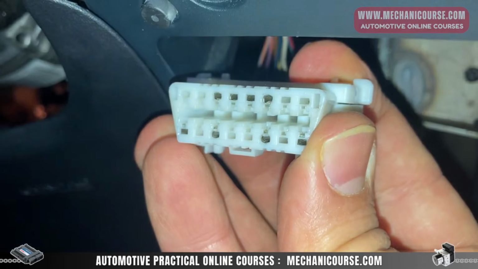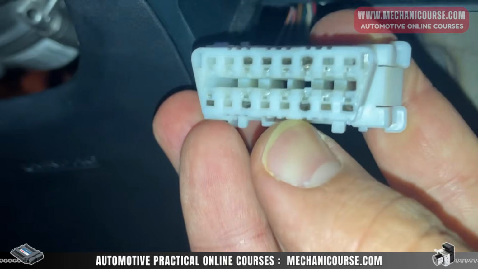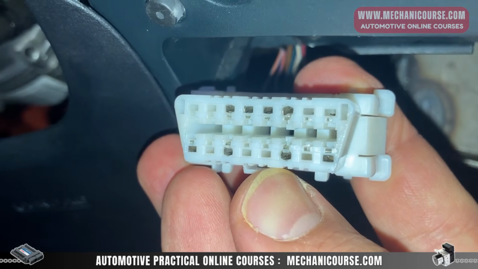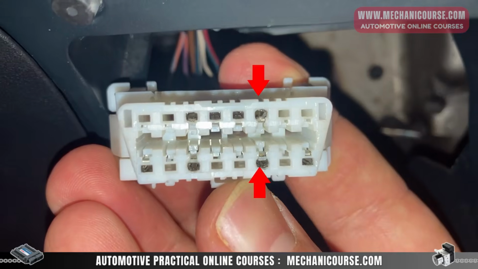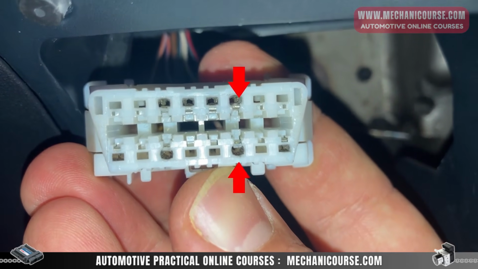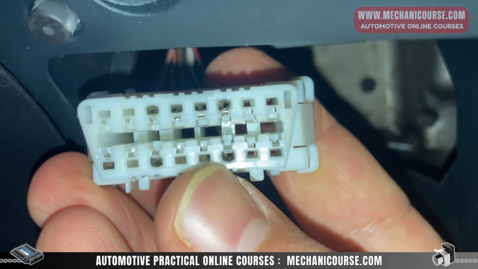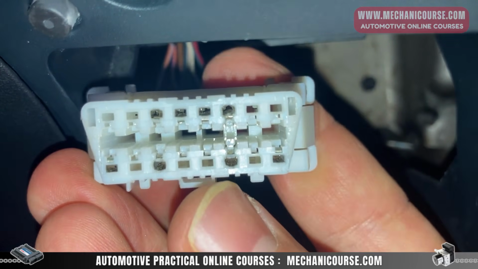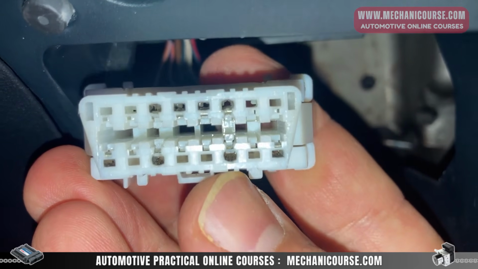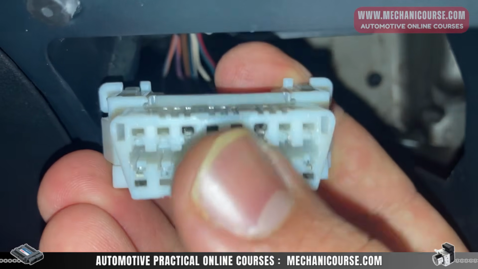If I hold it like this, you might see pin number 6 and 14, which are right here. If you see, there's a clear deformation on the connector. Maybe here is easier to see. You see the other pins are completely square, but this one is rounded, this one and the other one. Apparently someone has been trying to check something on this connector, and most likely they pushed the multimeter probes into the pins, widening the female pins.